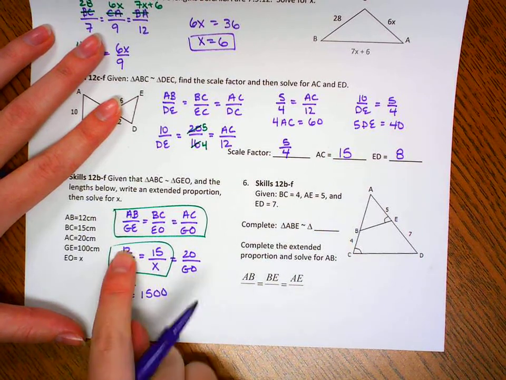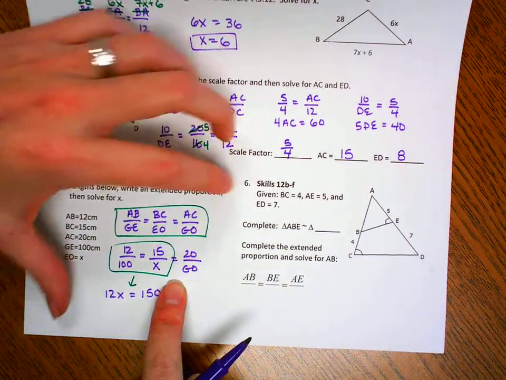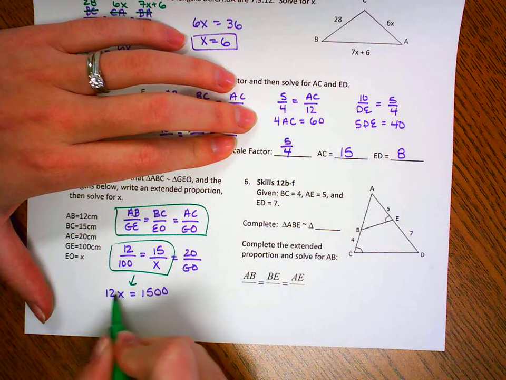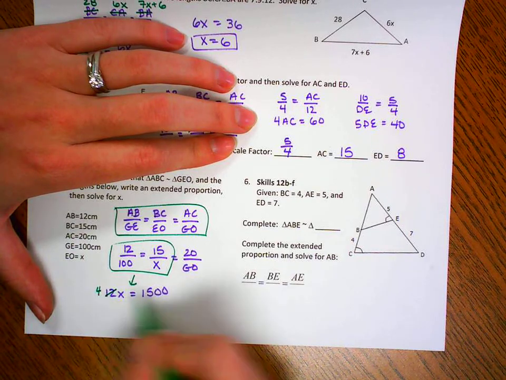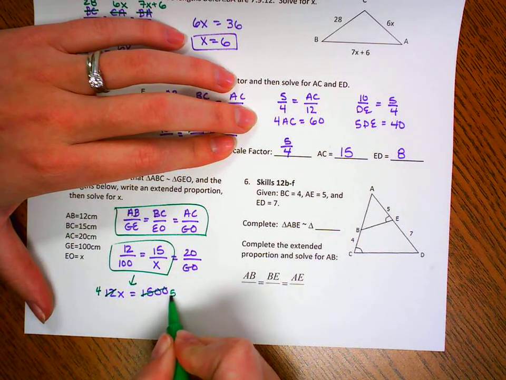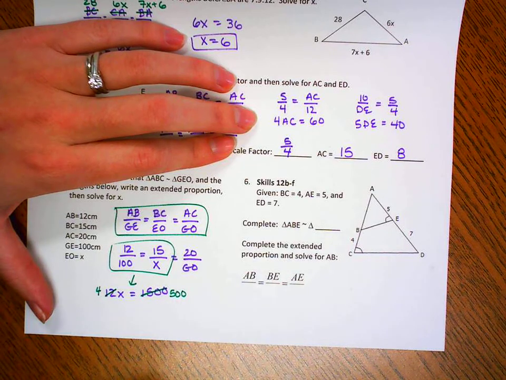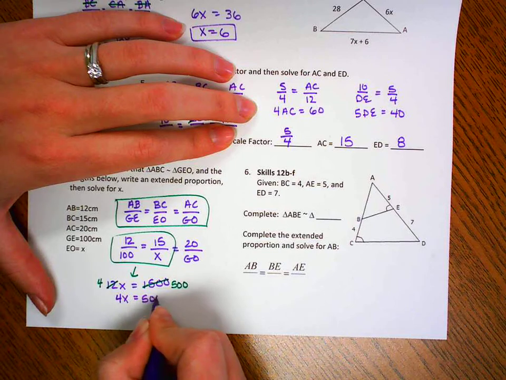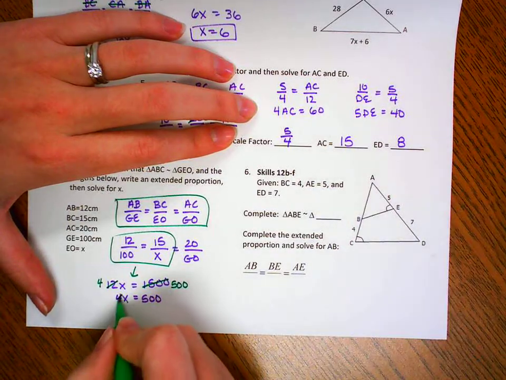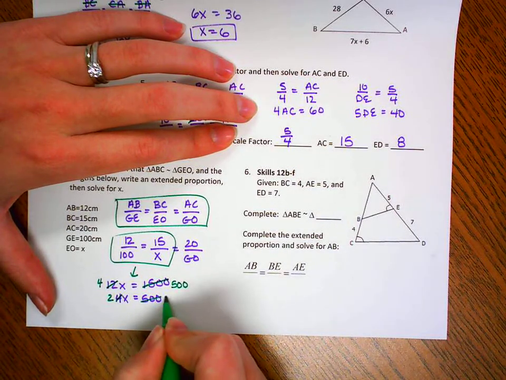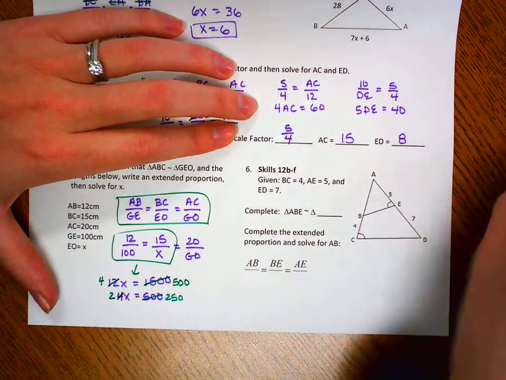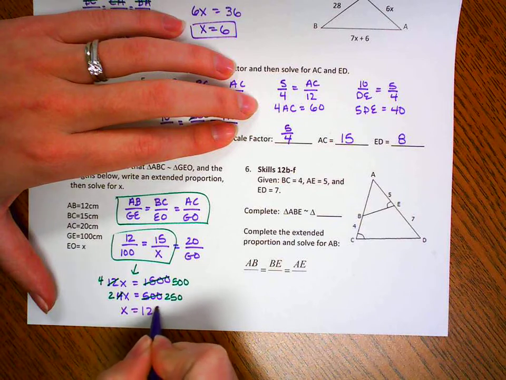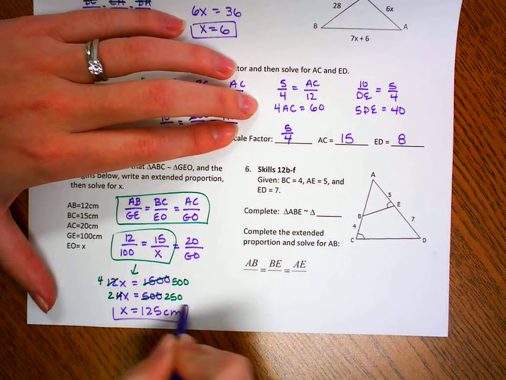Now I could have simplified this first. That would have made things a lot easier, but we're just going to simplify by hand now. I'm going to divide both of these sides by 3. If I divide this by 3, I get 4. If I divide this by 3, I'm going to get 500. So now I have 4x equals 500. It's getting a lot nicer already. Well, if I divide this by 2 and this by 2, okay, so now I have 2x equals 250. I'm going to divide both sides by 2, and I get x equals 125 centimeters.